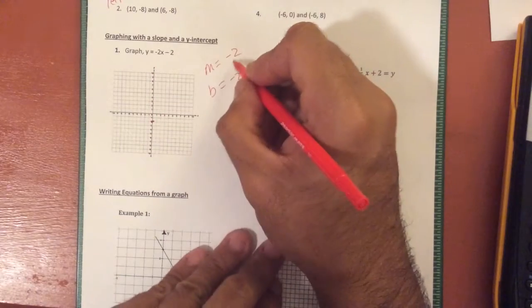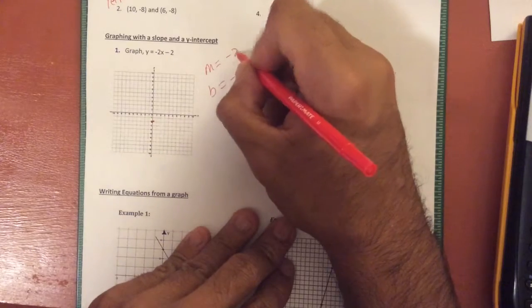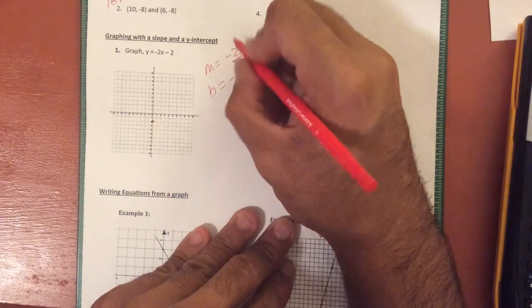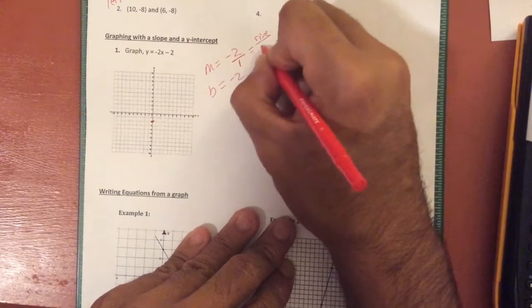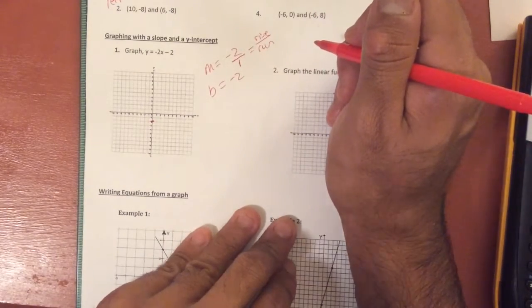And then you want to do the slope. Apply the slope to that point. Remember, when you're dealing with the slope, you got to do a fraction. Anytime you want to change an integer into a fraction, add a 1 under it. So now you know that the rise is 2 and the run is 1, and that you're going in the direction of the negative numbers.